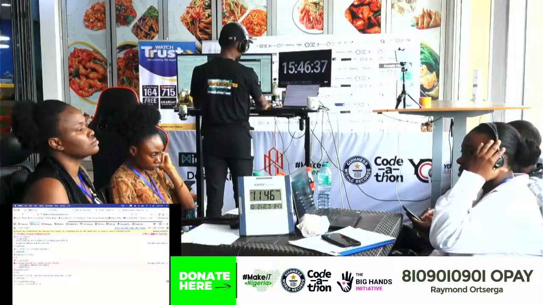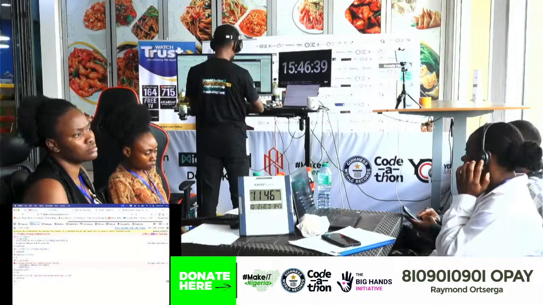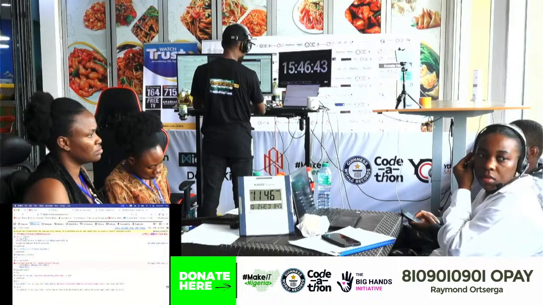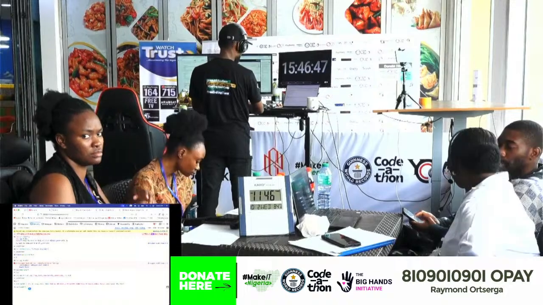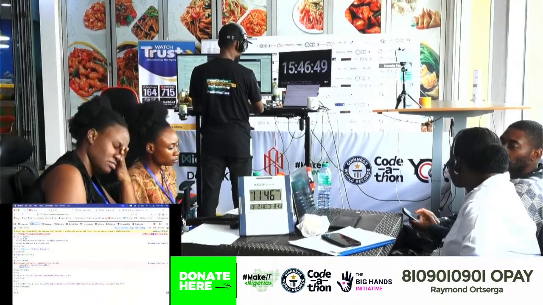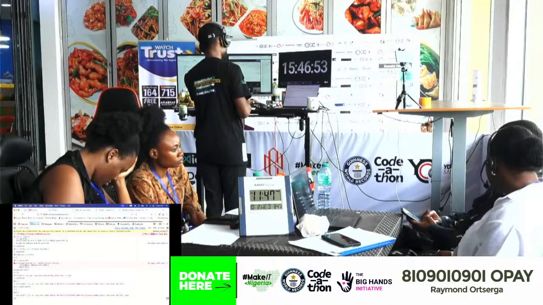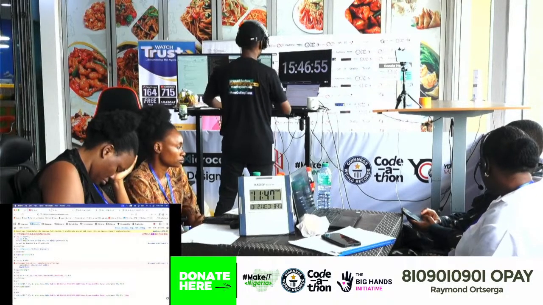So for instance, we have our array right here, and we say array.push. Now if we take a look at the array, it's no longer 8 items, but 9 items, because we pushed an item into the array.